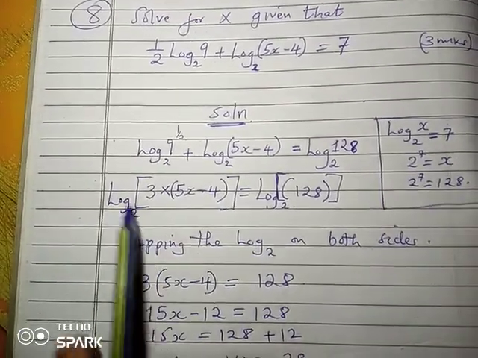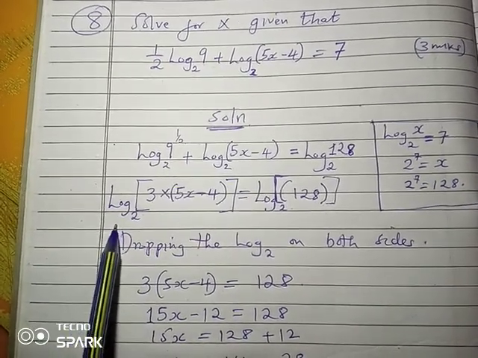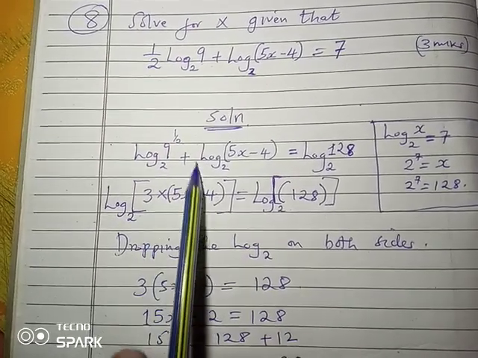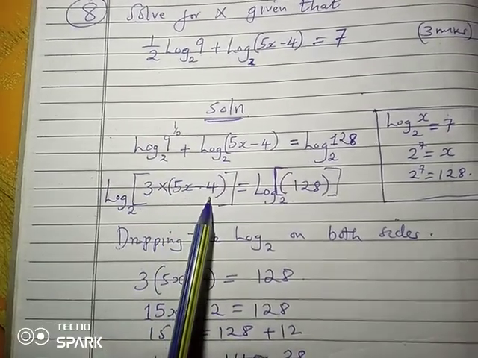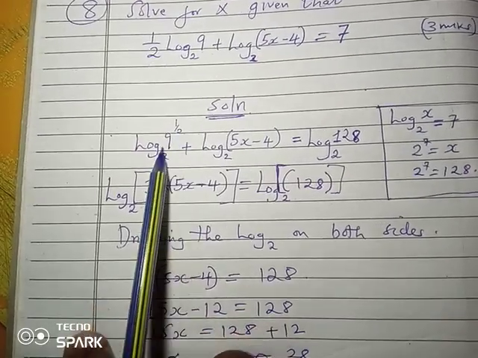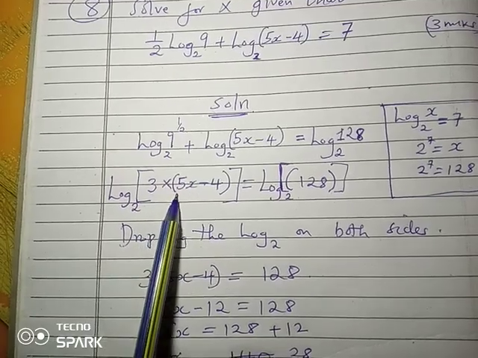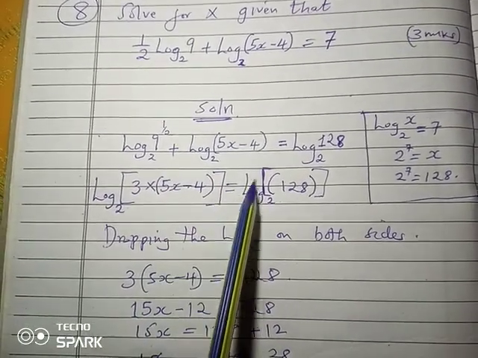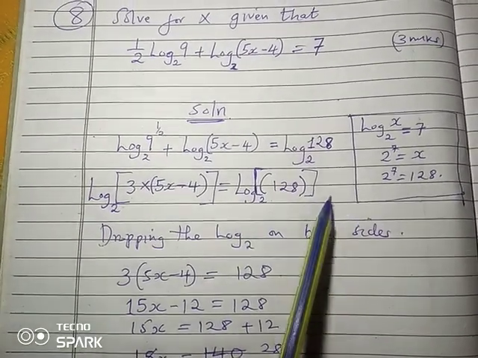So coming here, I'll have one log to represent all on the side of A, and then the same to side B. So obeying the law of logs, when we have a multiplication, we are going to multiply. So that is why I have now the square root of 9. 9 power half means square root of 9, which is 3, times 5x minus 4. There we are. The same to the other side, is equivalent to log base 2 of 128.